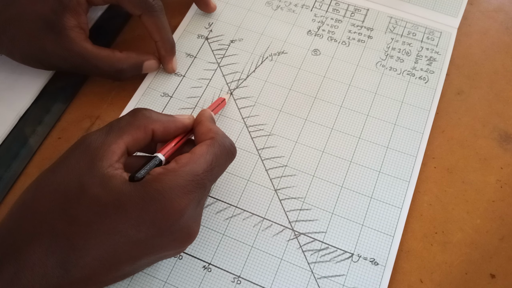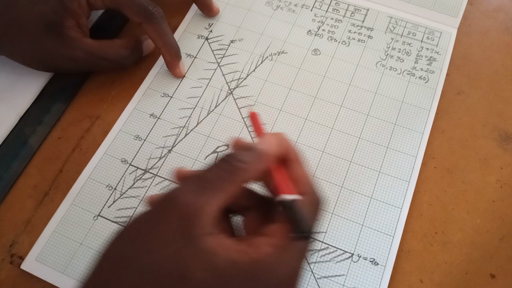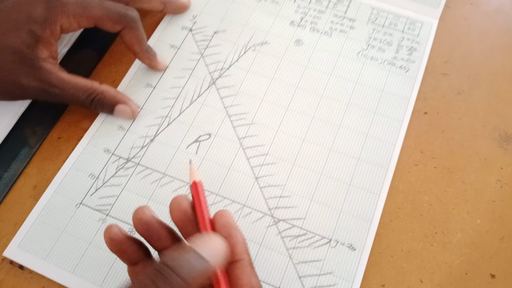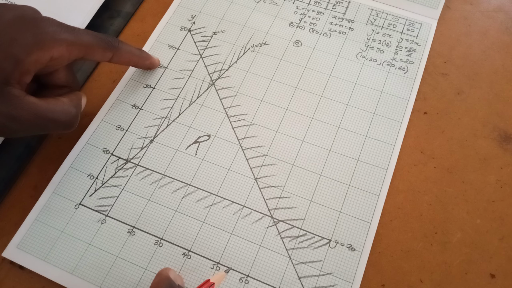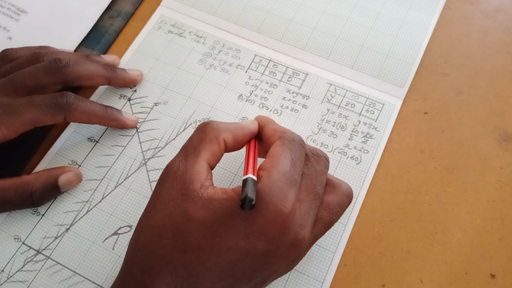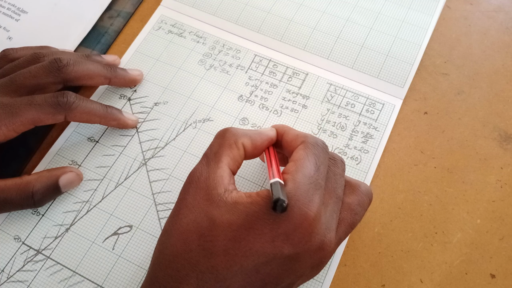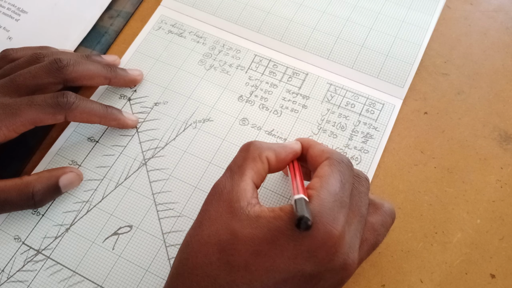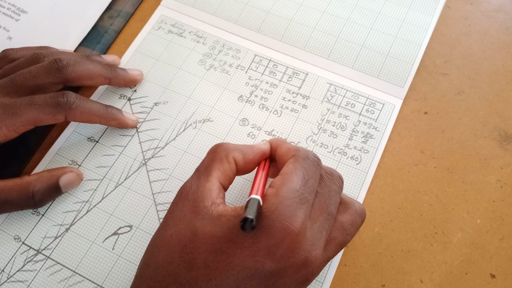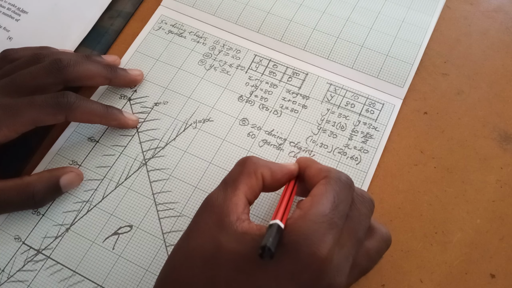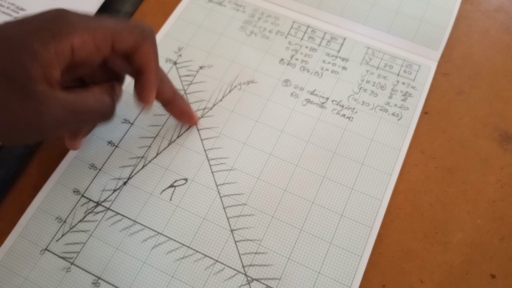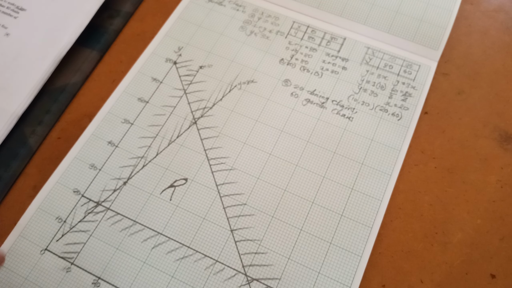When you go to the highest point and look at the y-axis, you find there's 60, and on the x-axis we have 20. So we pick these numbers: 60 for y, which is garden chairs, and for x we have 20. Therefore, you will need 20 dining chairs and also 60 garden chairs in order to make the maximum profit. So you go to the highest point and pick the coordinates for y and for x. Then you have found the answer.